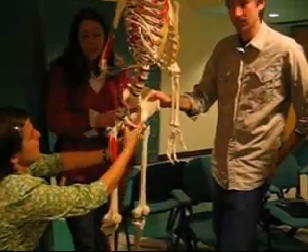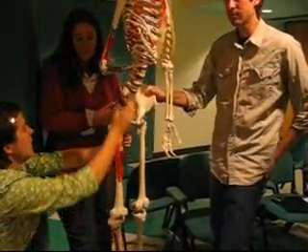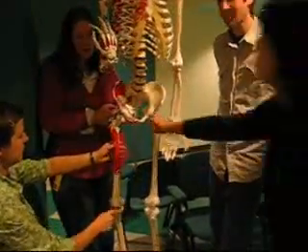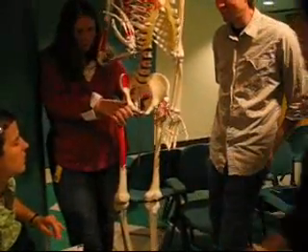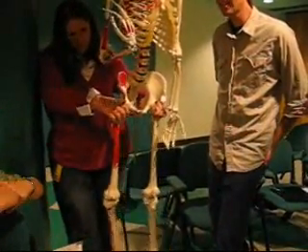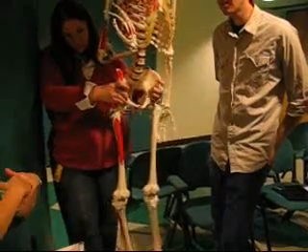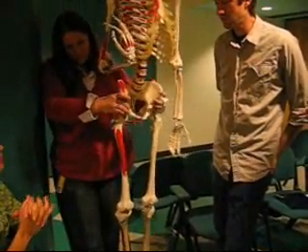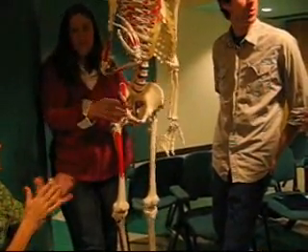I don't think that's normal. I don't think you're supposed to be able to move the different pieces like that. No, that's part of it. But there's some movement there, right? There's some movement in your pubic joint.